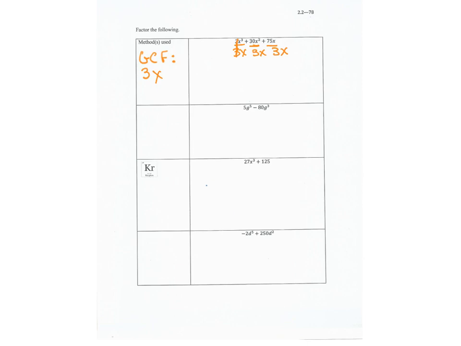3 divided by 3 is 1. X cubed divided by x, 3 minus my exponent of 1 would be x squared. Put my 3x outside. 30 divided by 3 is 10. X squared divided by x, 2 minus 1 is 1. Plus 75 divided by 3 is 25. And then x divided by x cancels out. So that's the first thing I did.